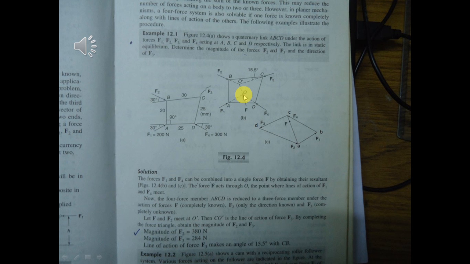So after drawing this, you see it meets at this line F meets at O, and then extend this line. So when you further extend this line also, they both meet at point say O dash.